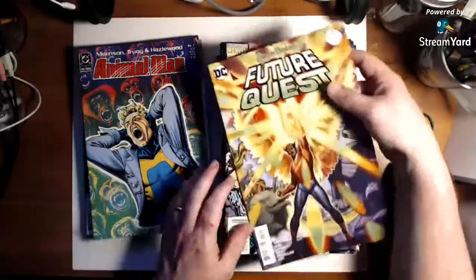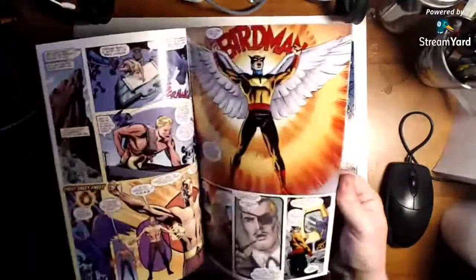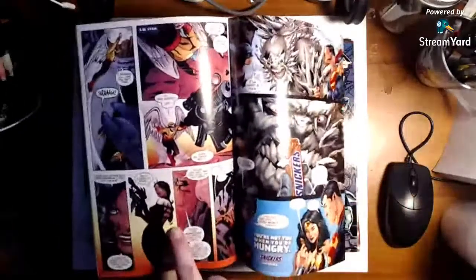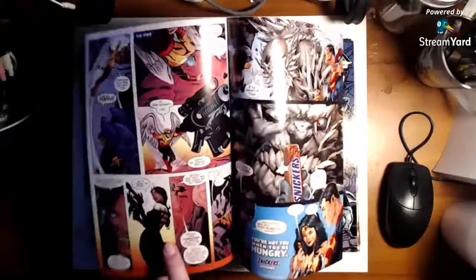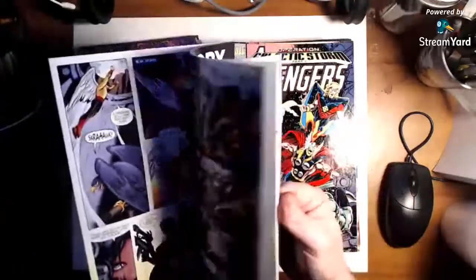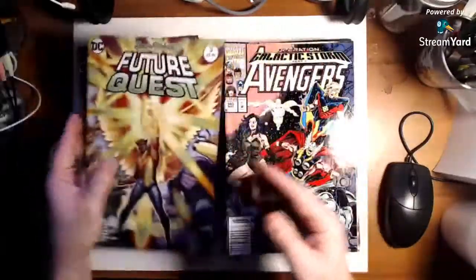We got Hanna-Barbera's Future Quest number 3 with the fantastic Steve Rude interior art. Oh wow, that's been awesome. There's been several times where I've almost bought original pages from that book. I saw this page up on his site, and he wanted a lot for it. But man, if I had the money, I'd definitely be buying.